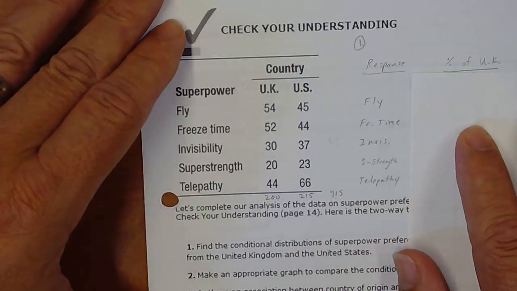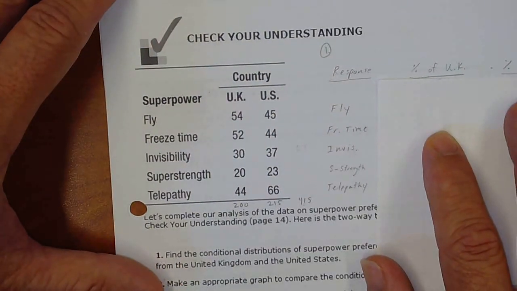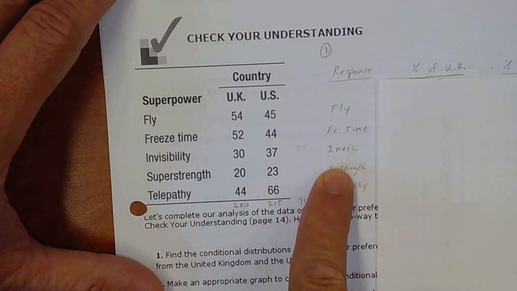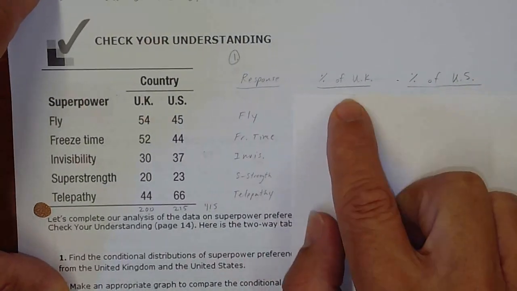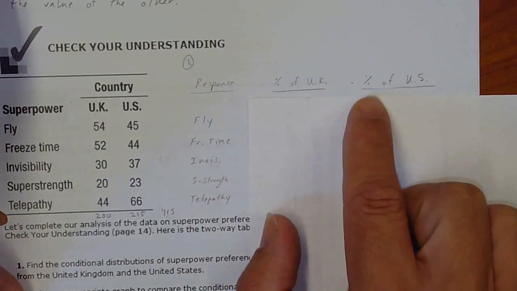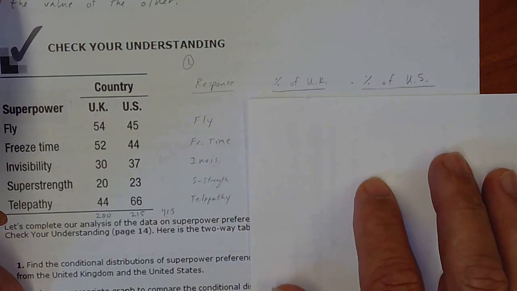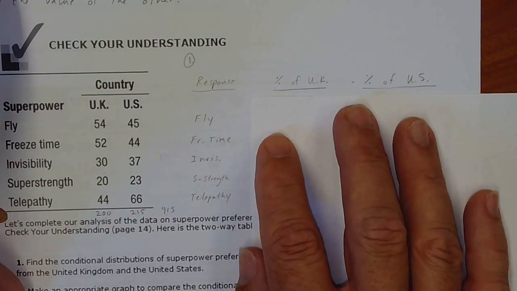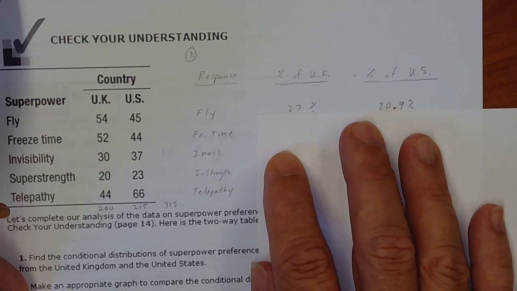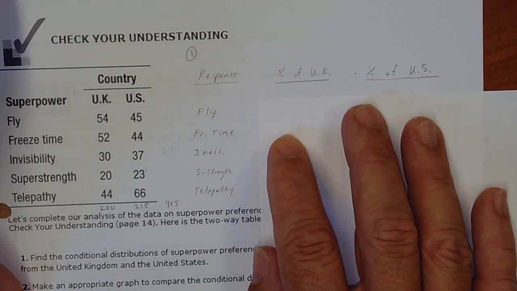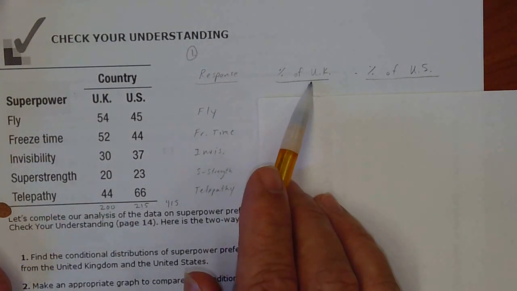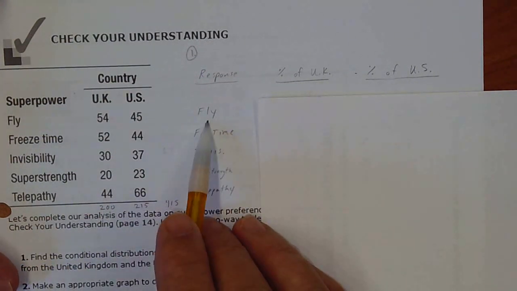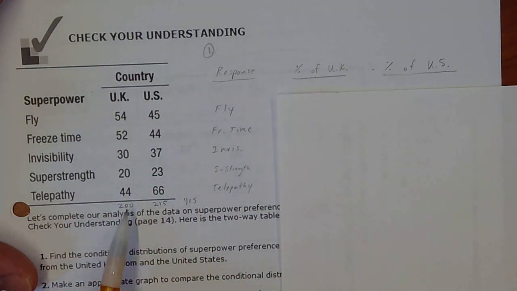All right, so the response, or if you keep it in line, I guess you don't need to write those words down again. I did, but then I made a column right next to it for percent of UK and percent of US. Okay, and then from there, now we can take the percentage of United Kingdom kids that chose flying by doing 54 divided by the 200 that were surveyed.